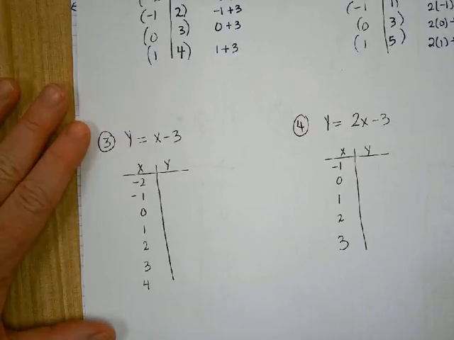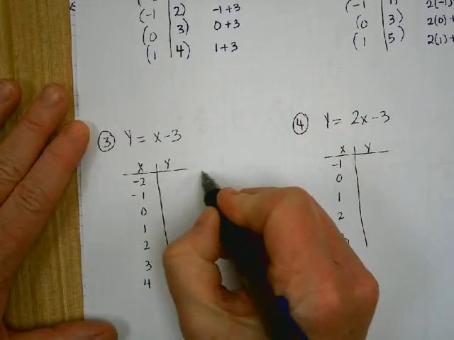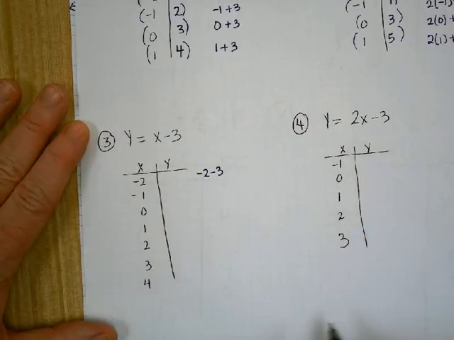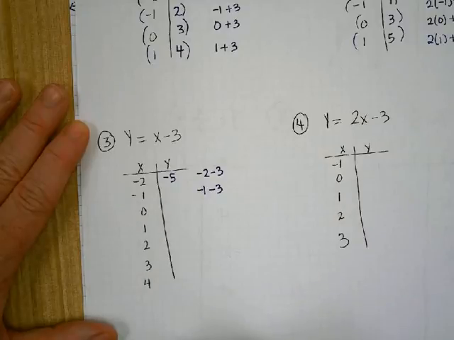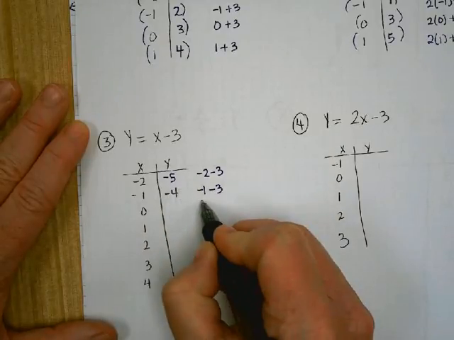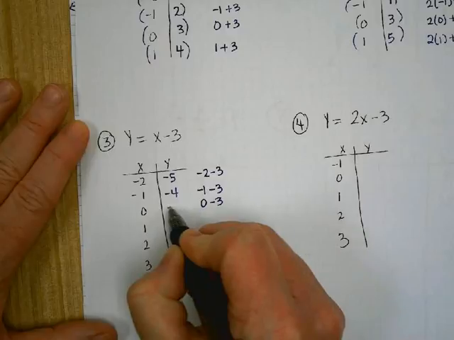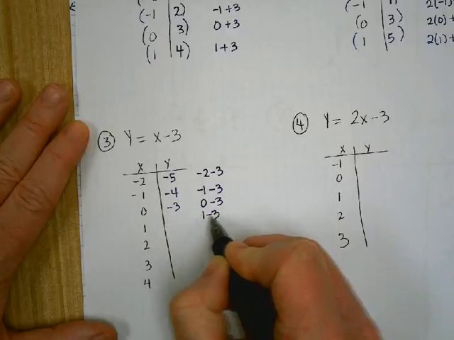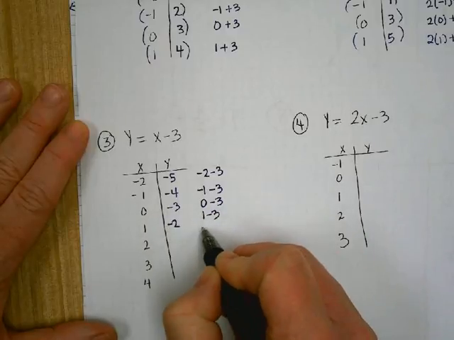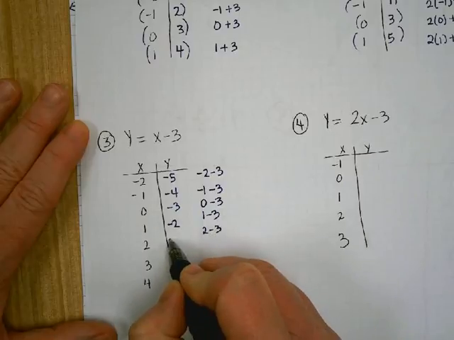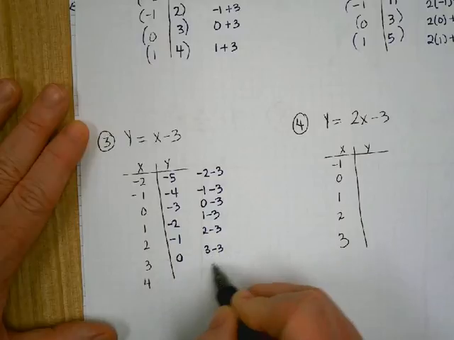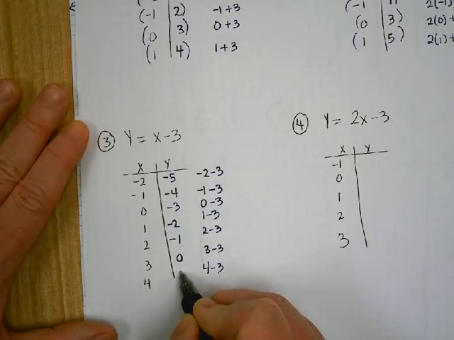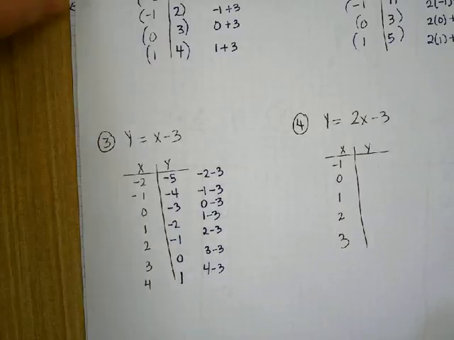Okay, first thing we need to do is fill out our chart. Negative 2 minus 3. What's negative 2 minus 3? Negative 5. Negative 1 minus 3, negative 4. 0 minus 3, negative 3. 1 minus 3, negative 2. 2 minus 3, negative 1. 3 minus 3 is 0, and 4 minus 3 is 1. Everybody got those recorded? Okay, let's graph.